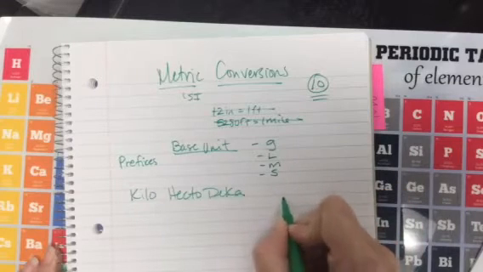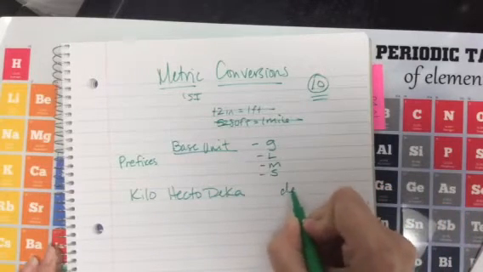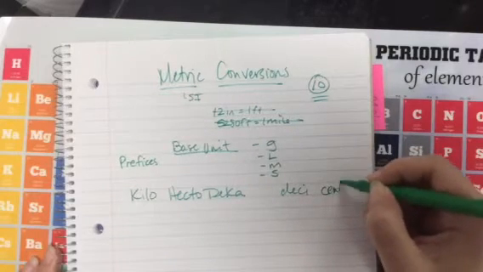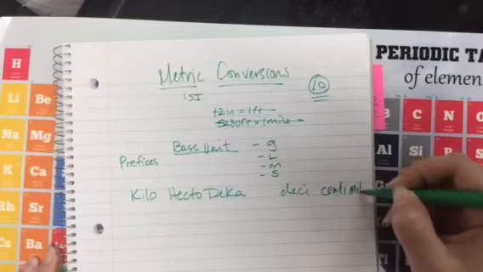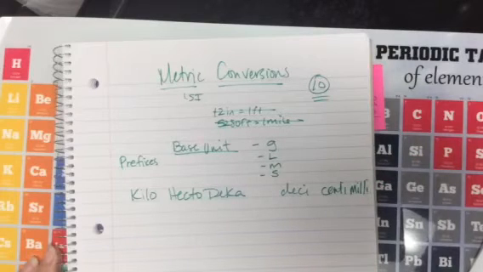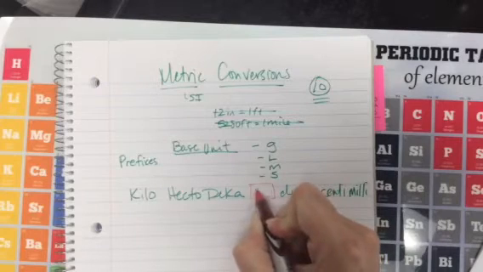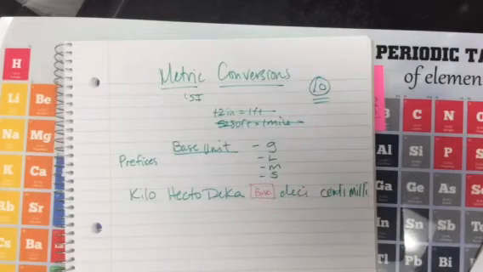I'm going to leave room right here because I'm going to fill in something in a second. You have deci, then you have centi, and you have milli. In between deca and deci is where your base unit lives.